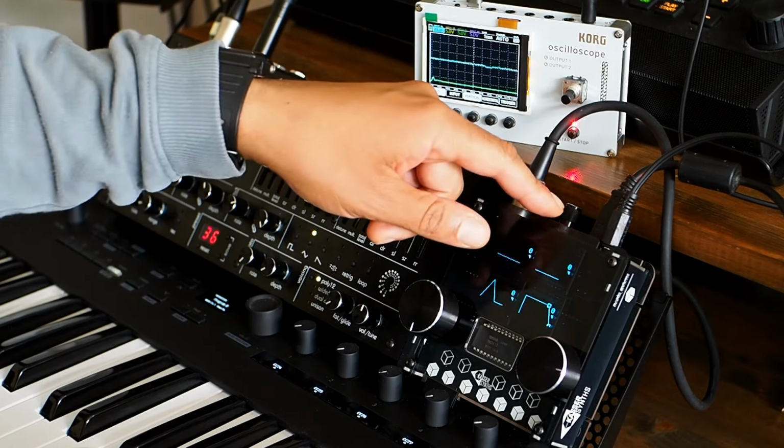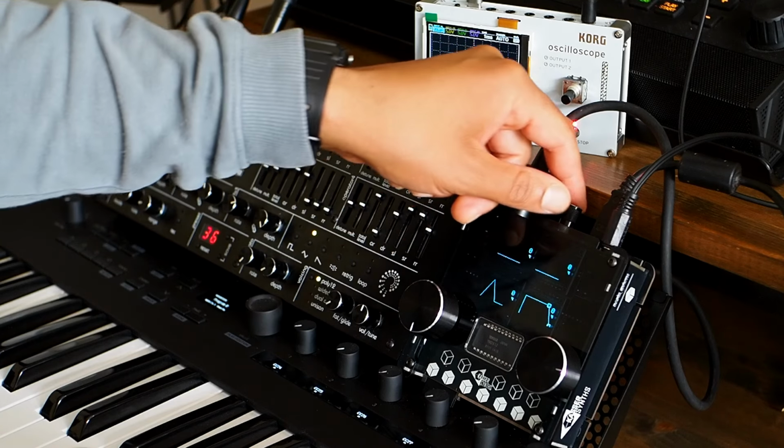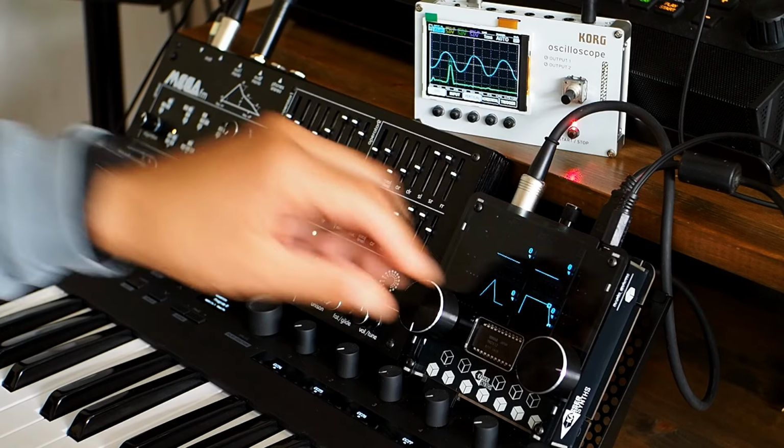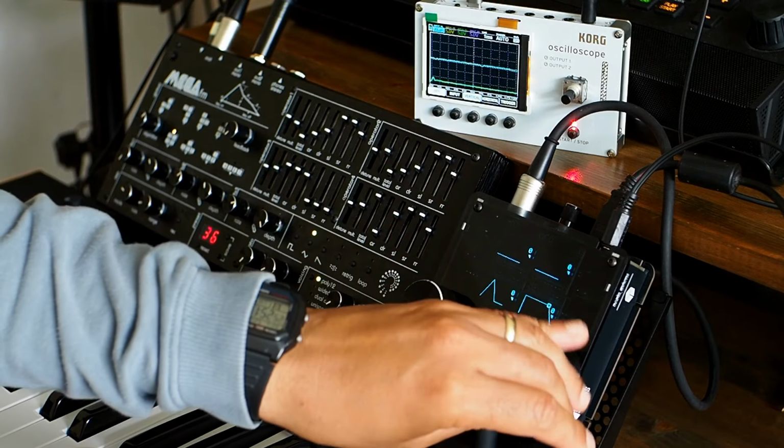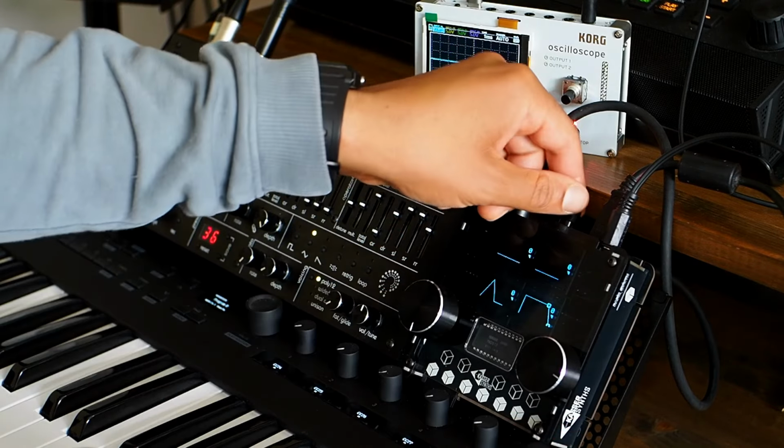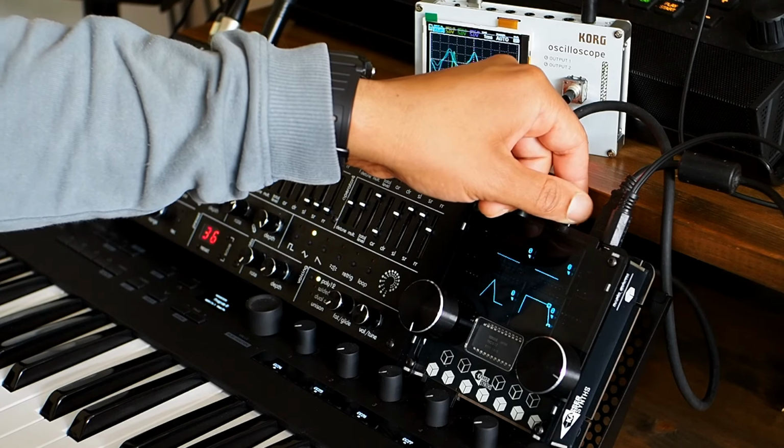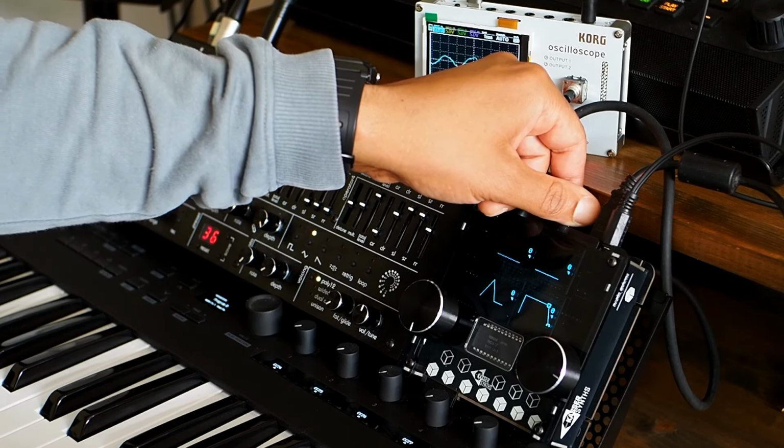Now the master volume is on maximum on the DAFM. Let's reduce it and see if that makes any difference to the sound.